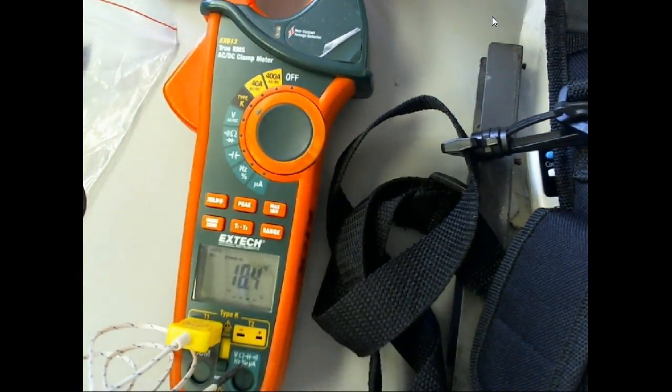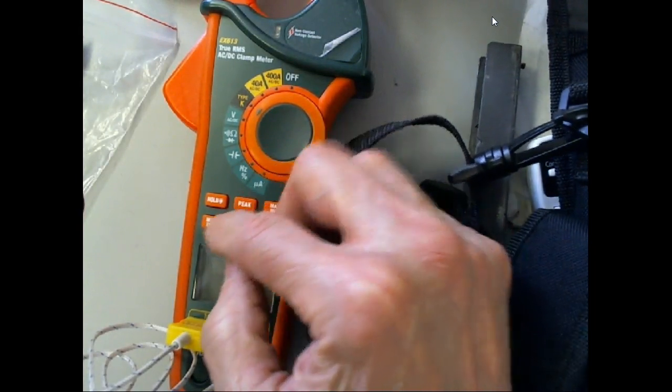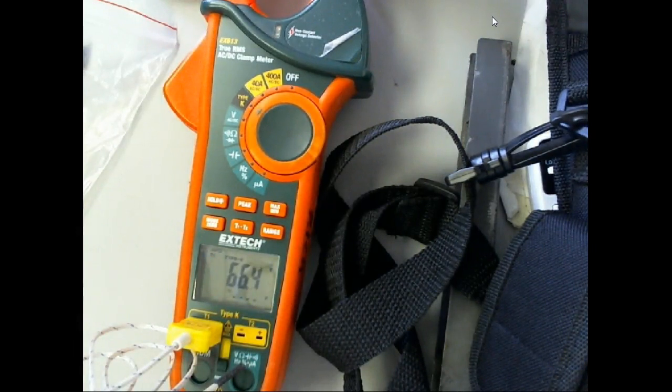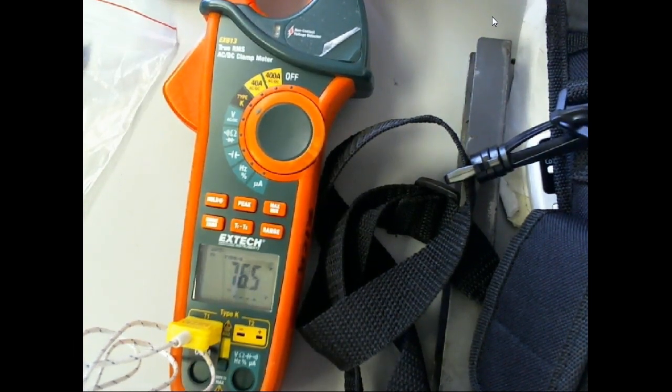So right now it says it's 18.5 degrees Celsius. And let's see if I can switch it over to Fahrenheit, or 66.4 degrees Fahrenheit right now. And what I'm going to do is just come up here and touch the thermocouple.